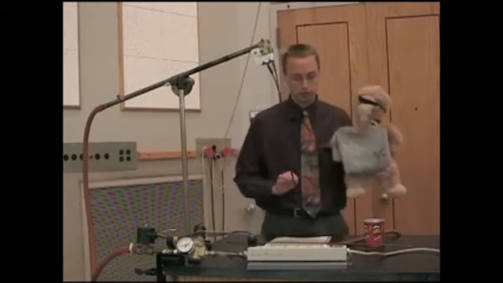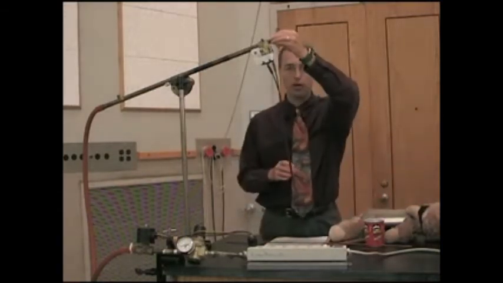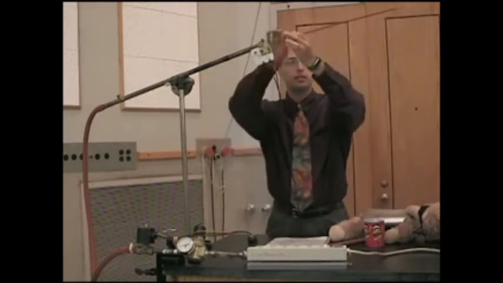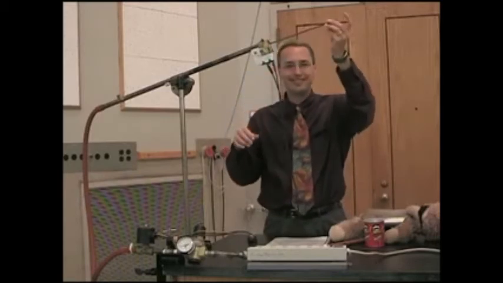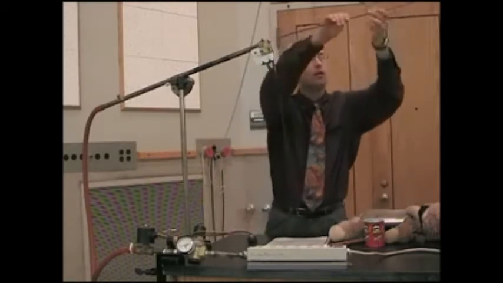All right, what we're going to do is we're going to take a metal ball, steel ball, and load it up in this air gun here, okay? And then we'll aim it at the monkey and see if we can hit him. Now this is not just for entertainment purposes. We're not just shooting the monkey for no reason.